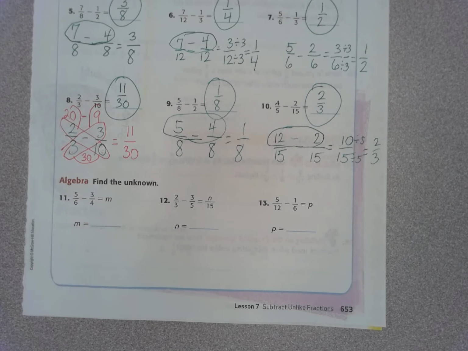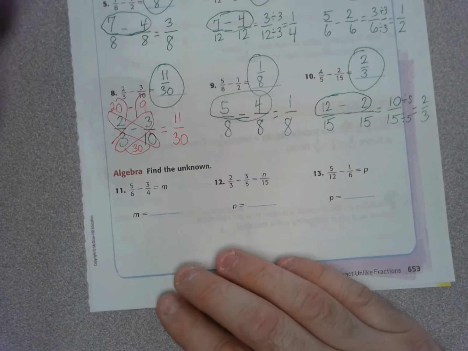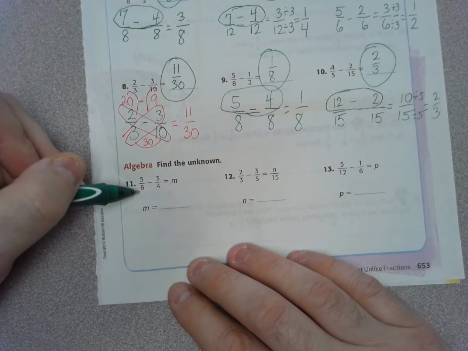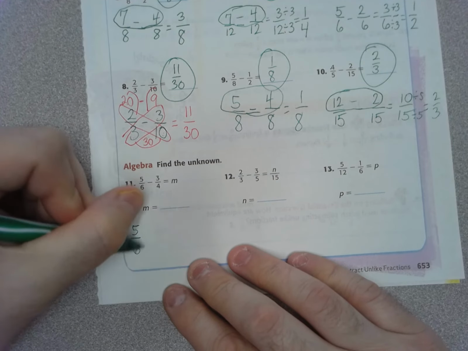If the number fits, just use that number. If it doesn't, use the butterfly. All right, does 4 fit inside of 6? It does not, so let's use the butterfly down here.